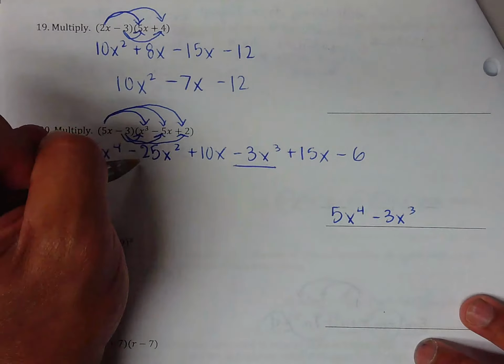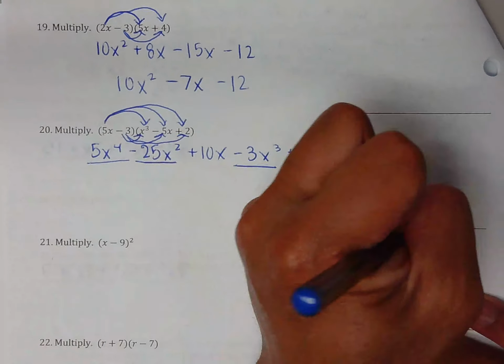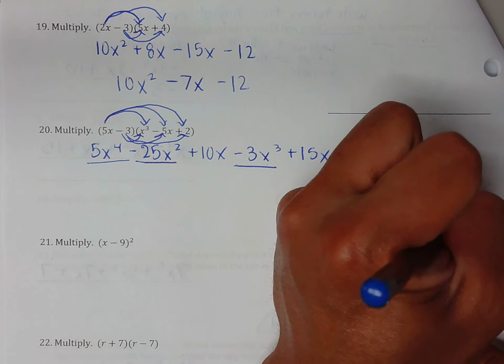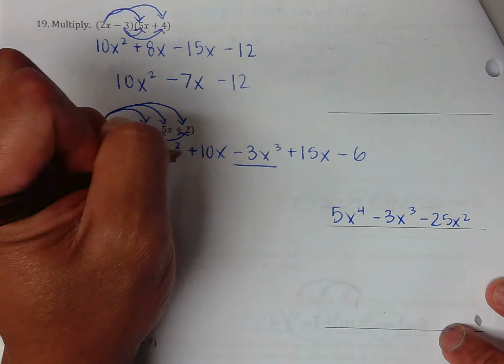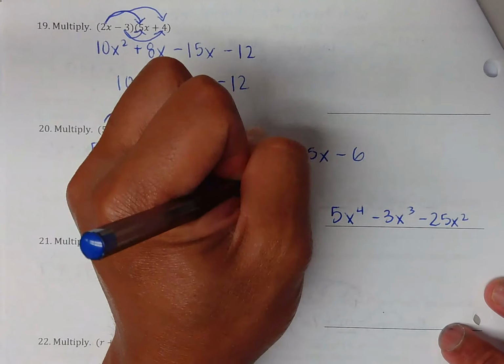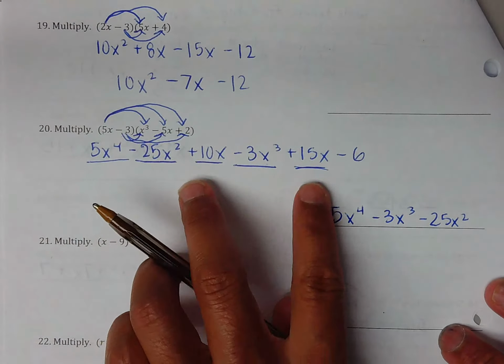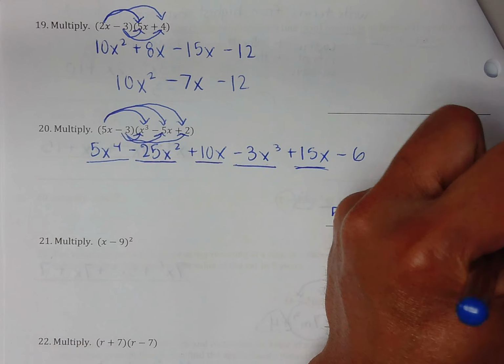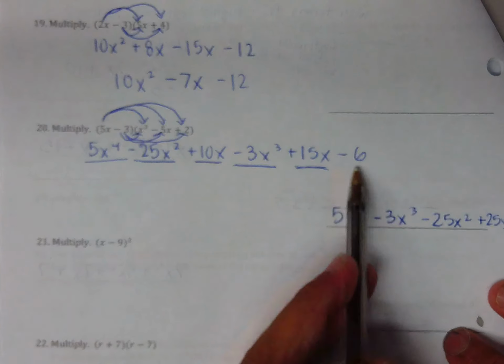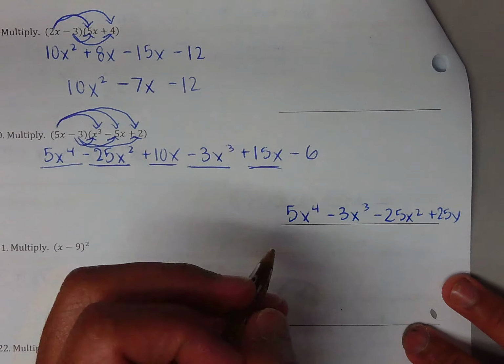And then negative 25x squared, our next highest exponent. All right, and then combining these, we can combine that term and that term to give us 25x. And then lastly, we still need this negative 6. So minus 6.